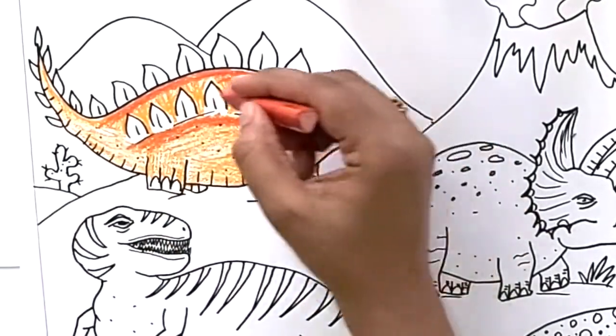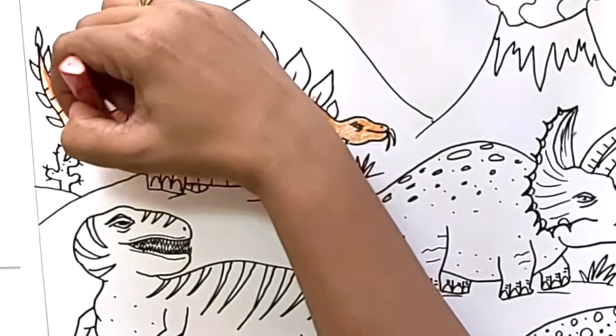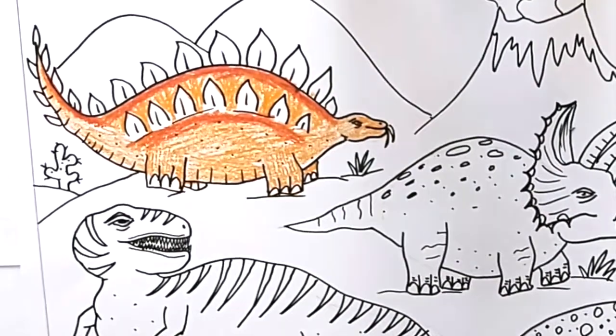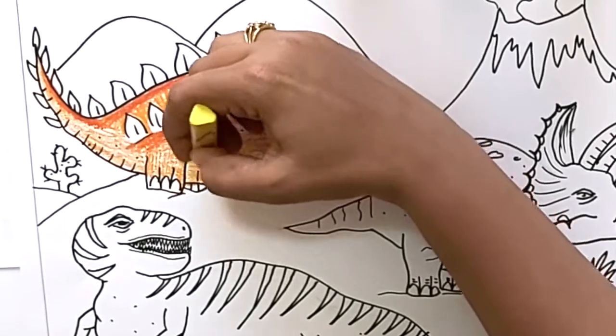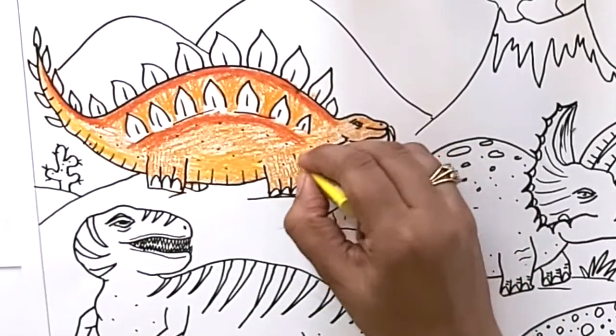So once I have red on the highlighted portion, now I'm going to add the lighter shade on the other side of the body. So you see red, orange and yellow. I have taken these three shades.